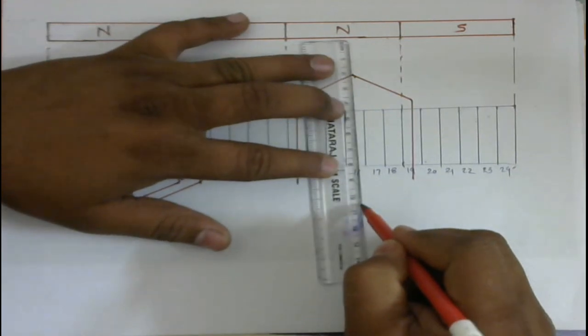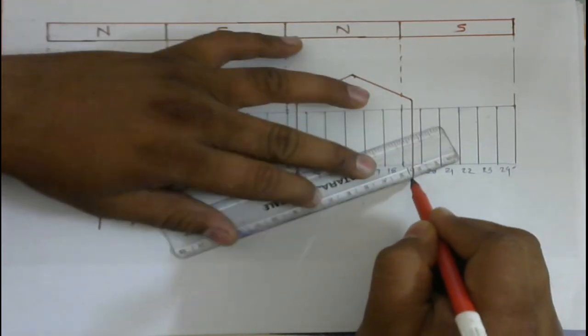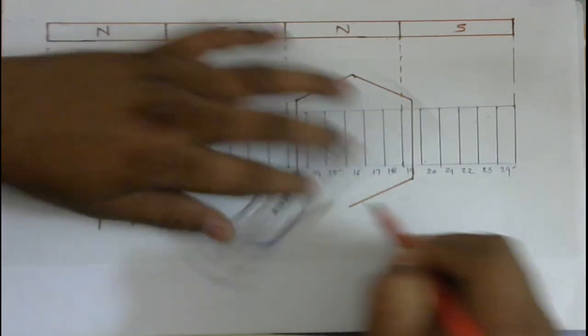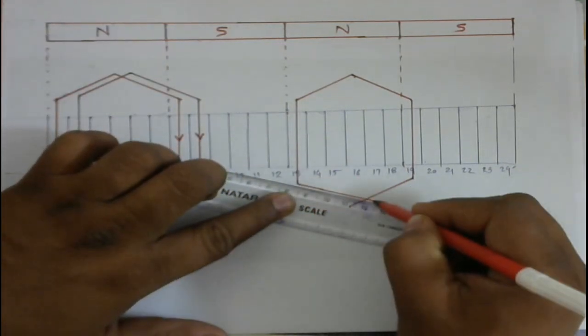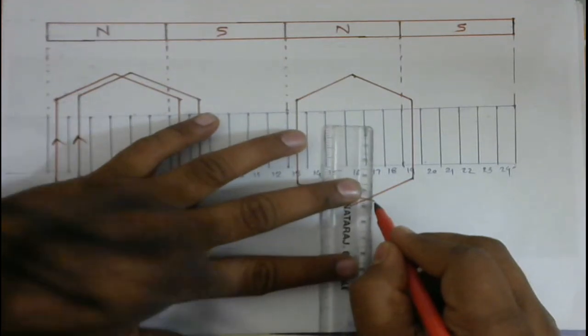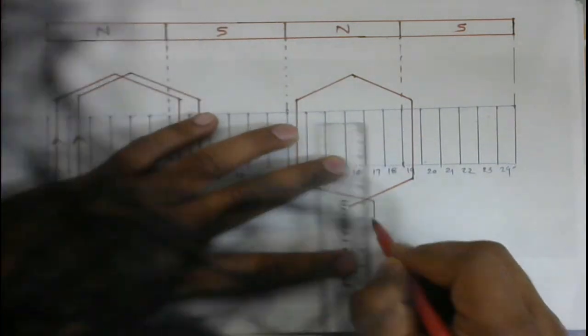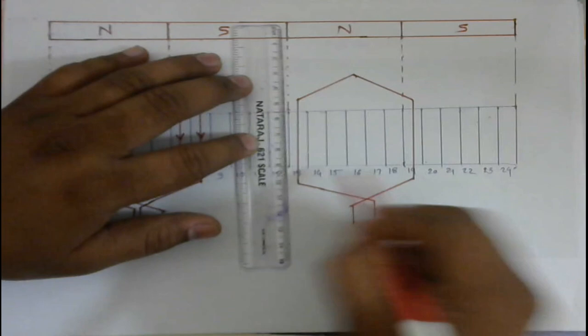Again I will place the second one, which will be from 14 to 20.